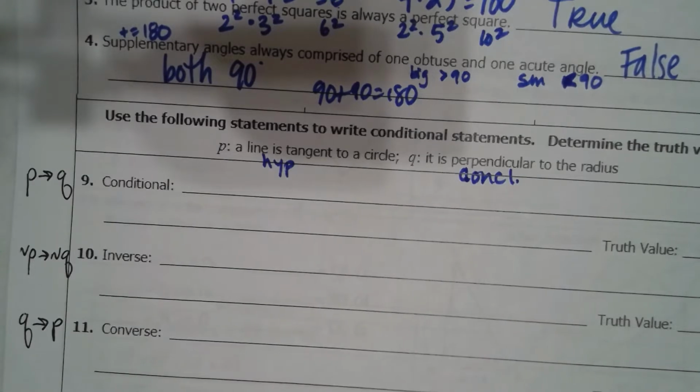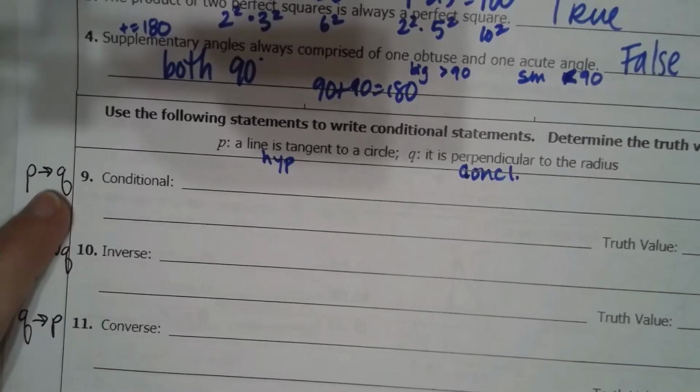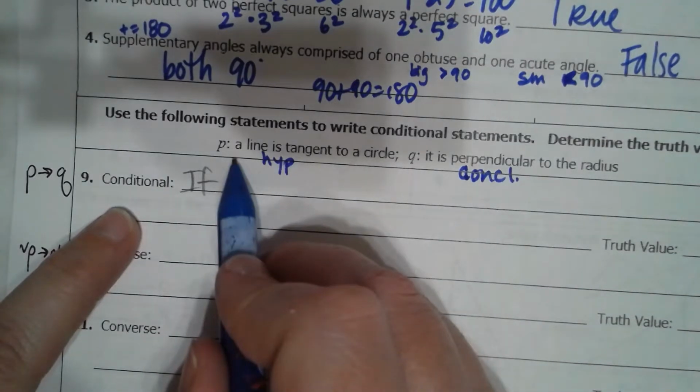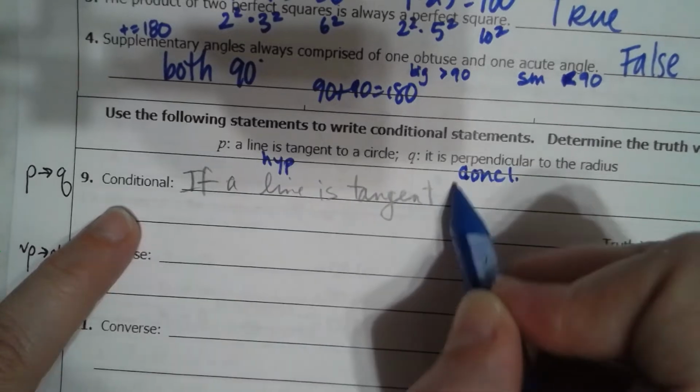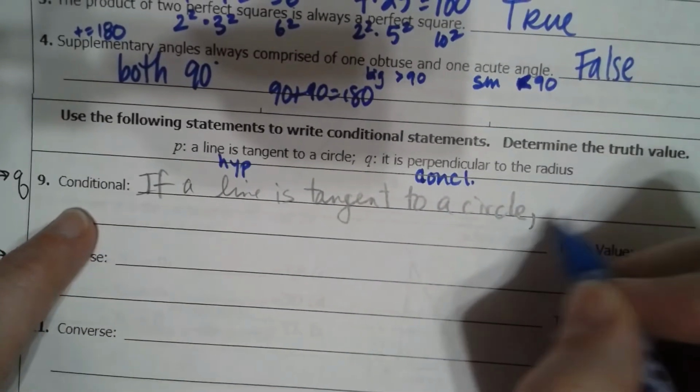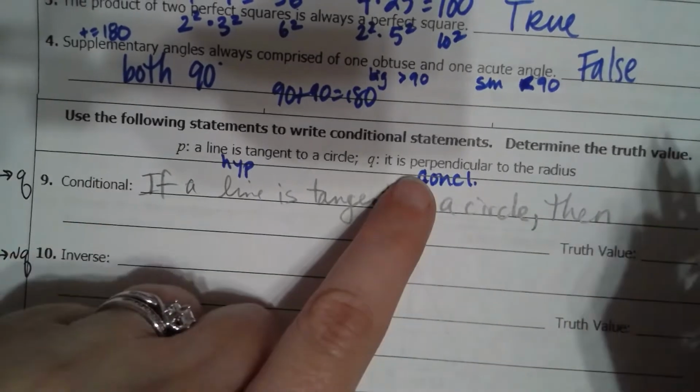I'm going to switch to a pencil. As I write on my hand. Lovely. Okay. Conditional. P then Q. So if this stuff, a line is tangent to a circle, comma, then the Q part.